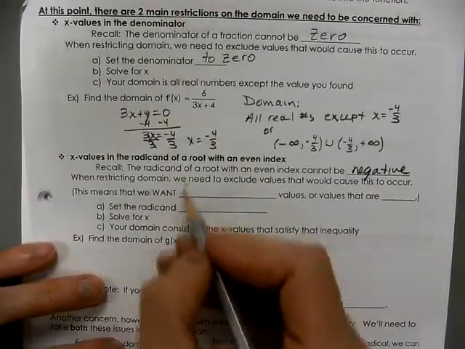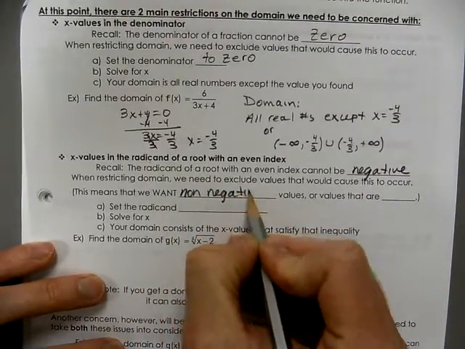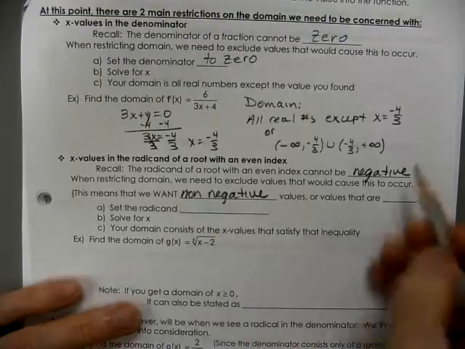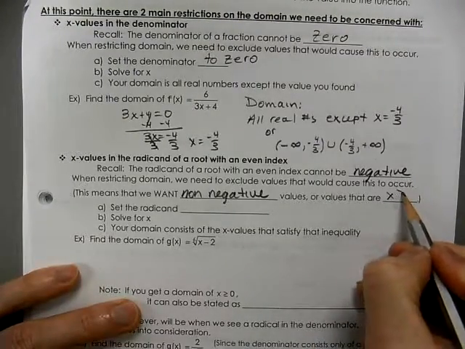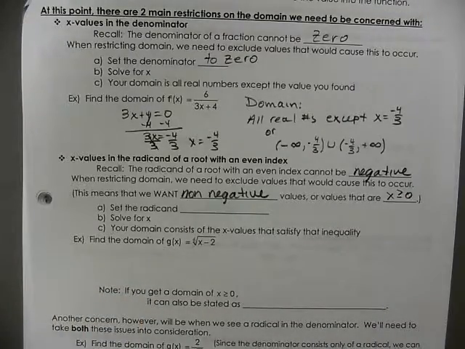So this means we want non-negative values. Non-negative does not mean just positive. 0 is not included with positive, and it's not included with negative. So we want values that are greater than 0 and also include the 0. Those are considered non-negative.